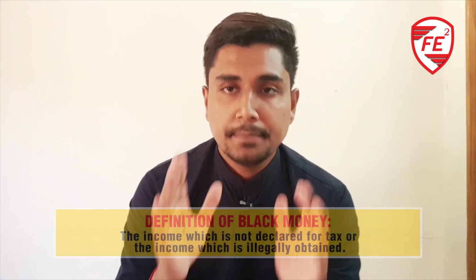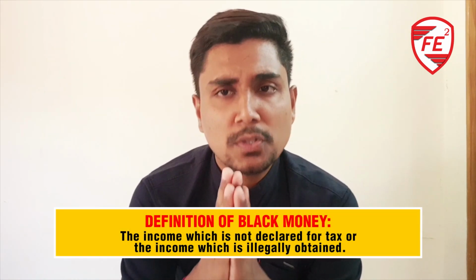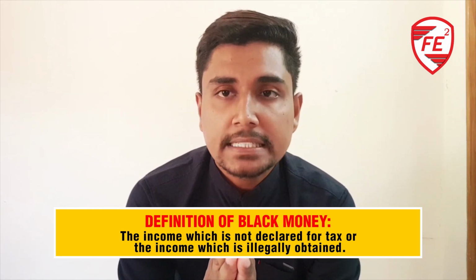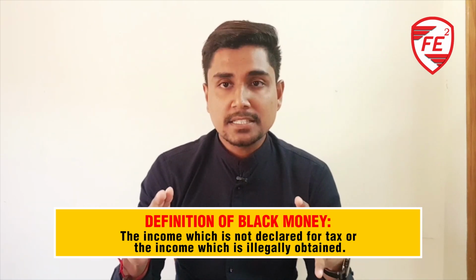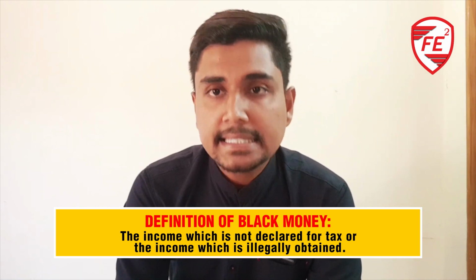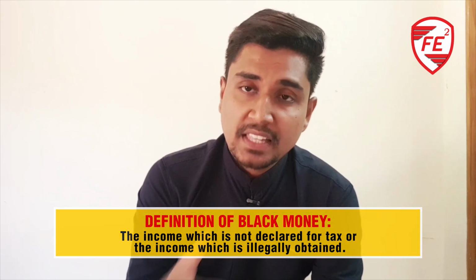Let's quickly move on to the topic. What is black money? Let me elaborate the definition of black money. Black money is nothing but the money which is not declared for tax, or the income which is illegally obtained. In the other case, white money is the income which is legally obtained or the income which is declared for tax. But the income which is not declared for tax or which is illegally obtained is called black money.